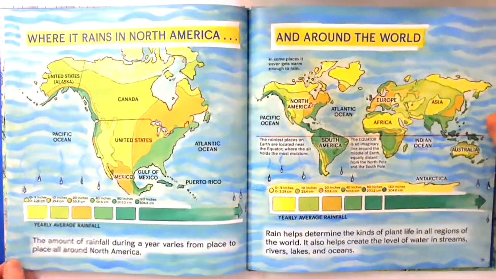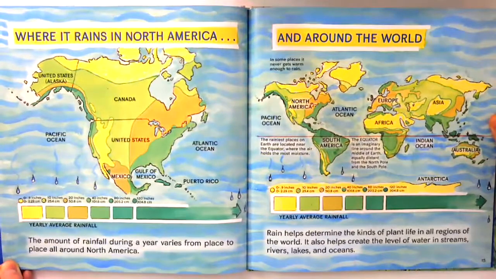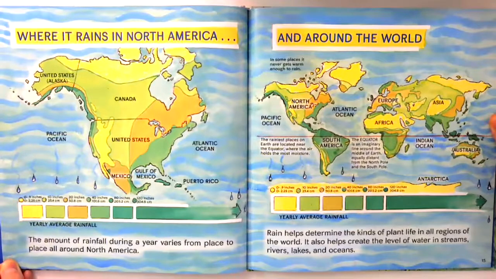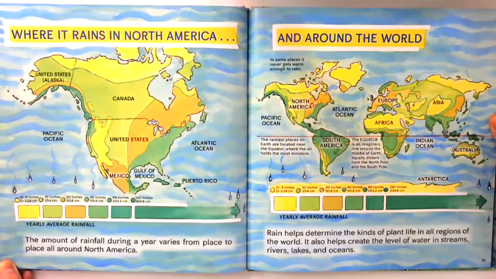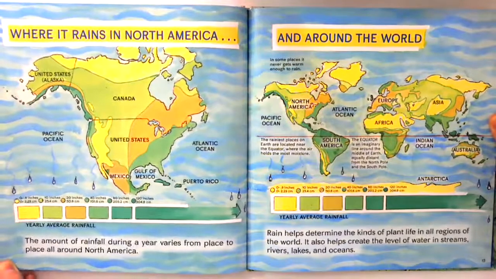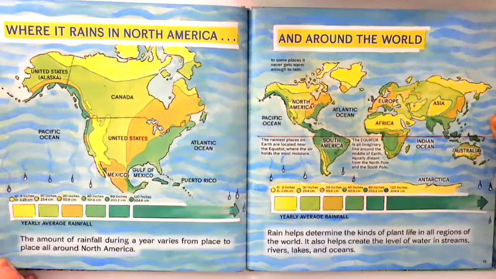Where it rains in North America and around the world. The amount of rainfall during a year varies from place to place all around North America. Rain helps determine the kinds of plant life in all regions of the world. It also helps create the level of water in streams, rivers, lakes, and oceans.